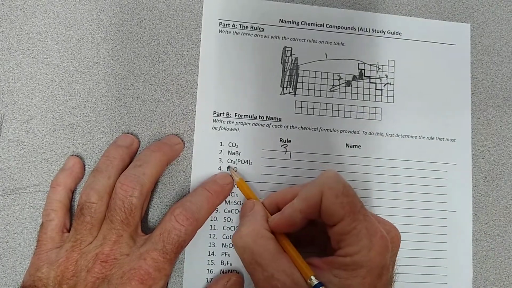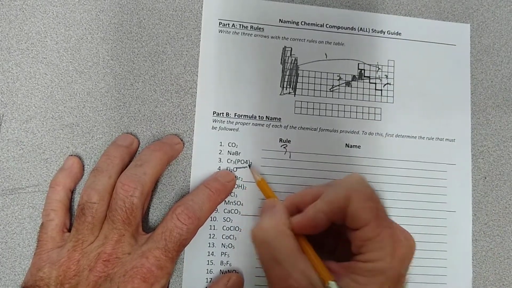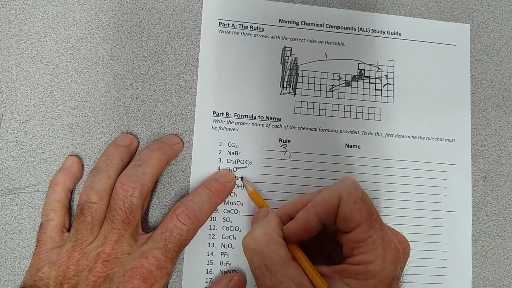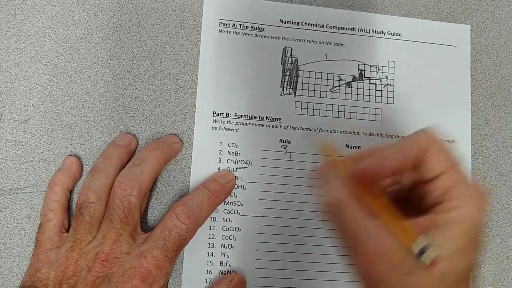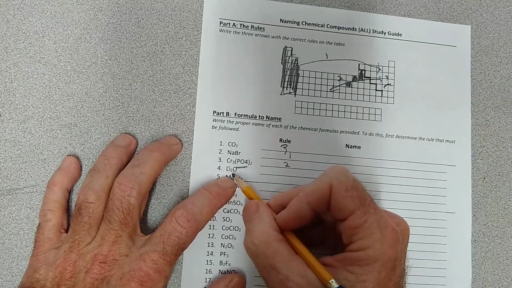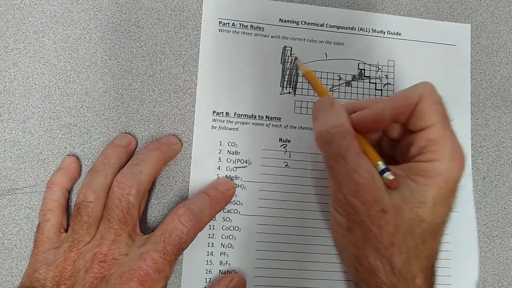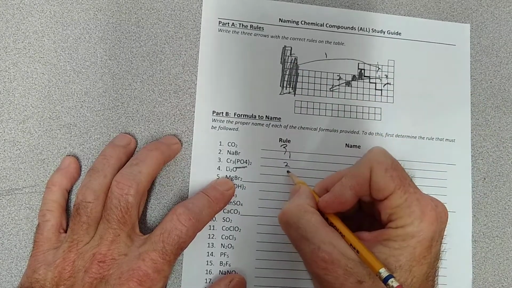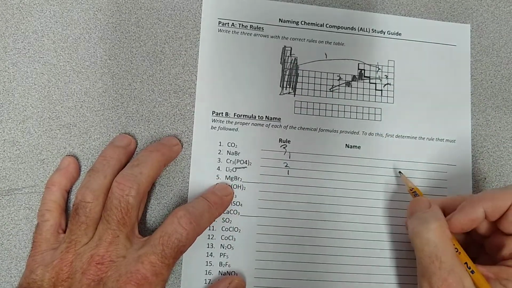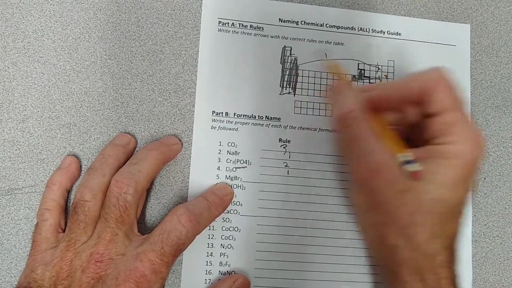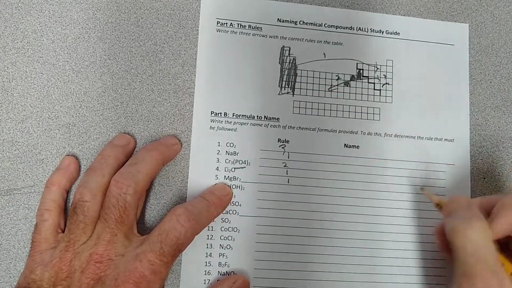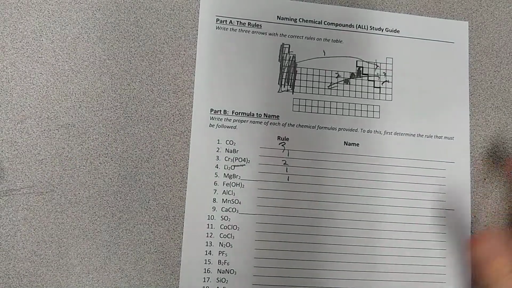Number 3, chromium and phosphate. What rule number would that be? Yep, chromium's right here. So it's going to be rule number 2. Number 4, lithium and oxygen. Lithium's from right here. Going to be rule number 1. Number 5, magnesium and bromine. What rule would that be? Magnesium's over here, across the stairs. Rule number 1. Okay, I think you got it.